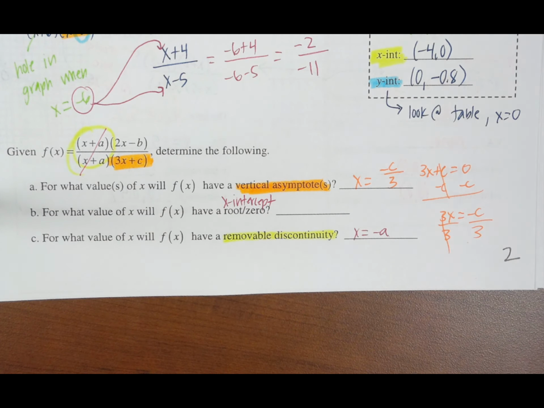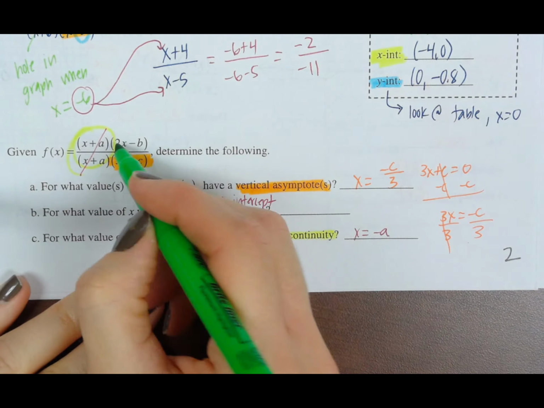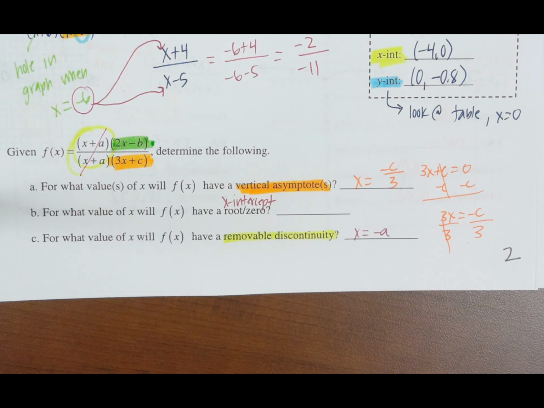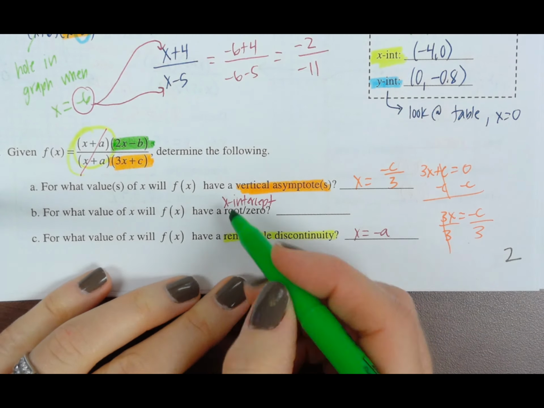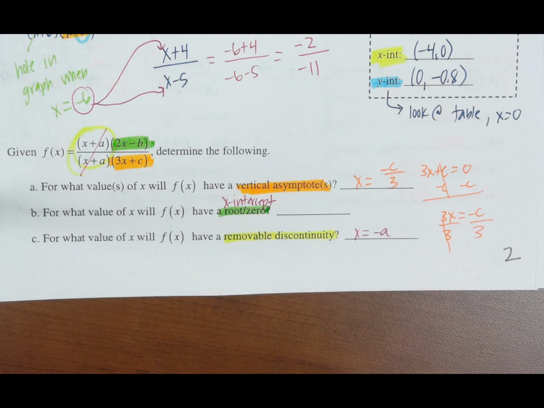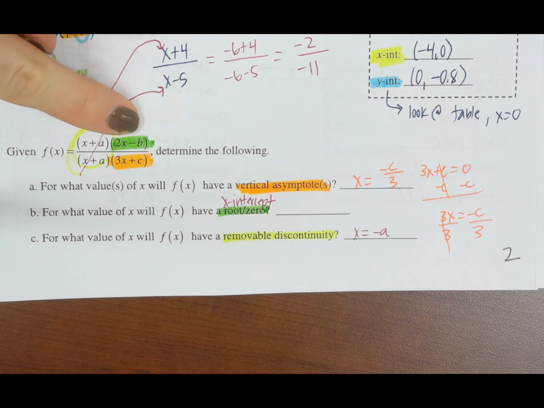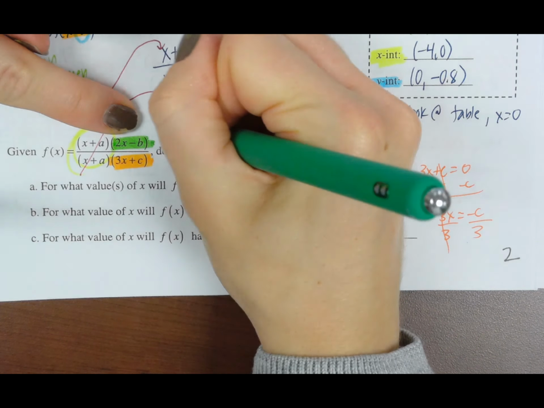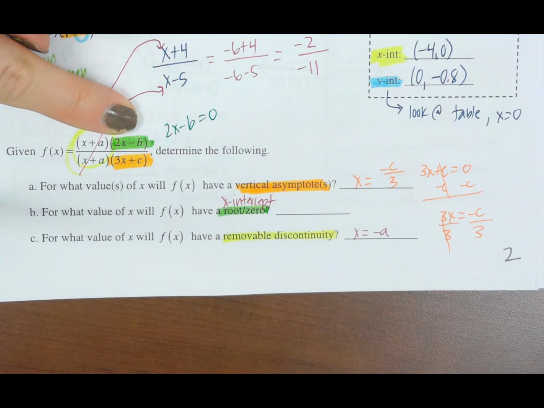Okay, and the last part of this, the only thing that we haven't utilized yet is this. I could have put in here what would be your y-intercept. And your y-intercept would have been negative b over c. All right. So if I take this and do the same thing, set it equal to 0, and solve for x.